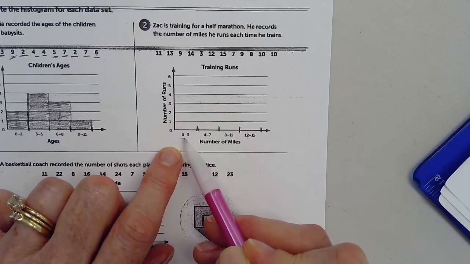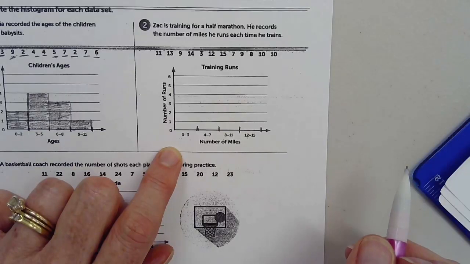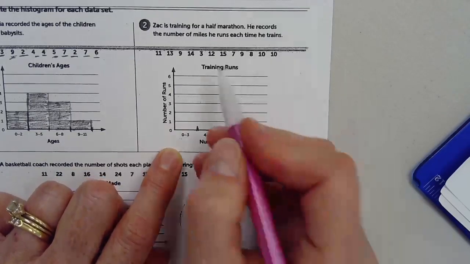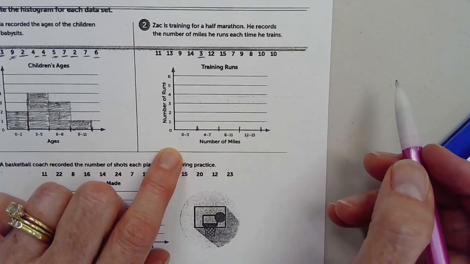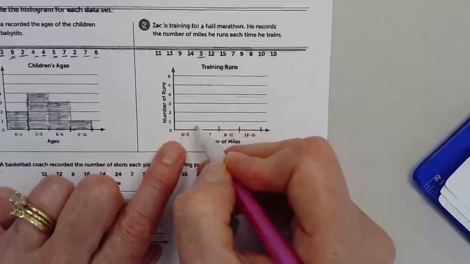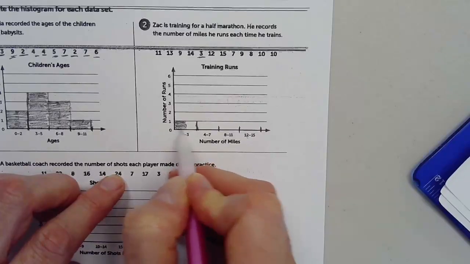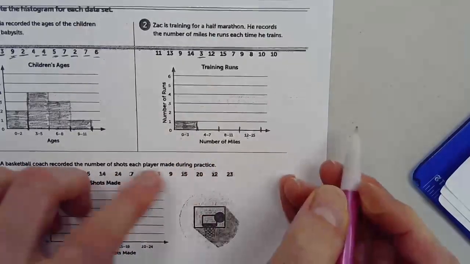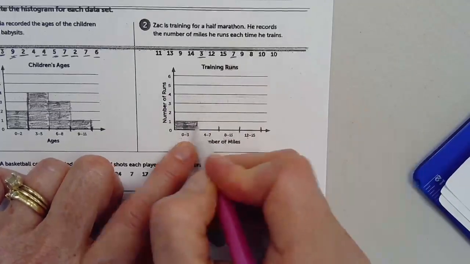We're looking for 0, 1, 2, or 3. Do you see any in that list? Which one? This one right here. Do you see any others? So how many did I underline? Okay, so make sure for the first interval, 0 to 3, you're going to go up to what number? A 1. How about 4 to 7? Just 1? I think you're right. Just 1.